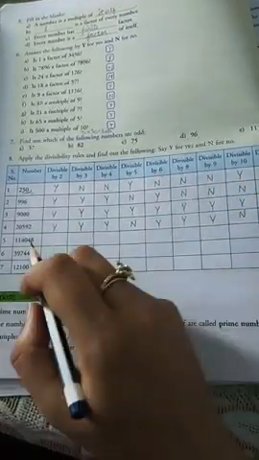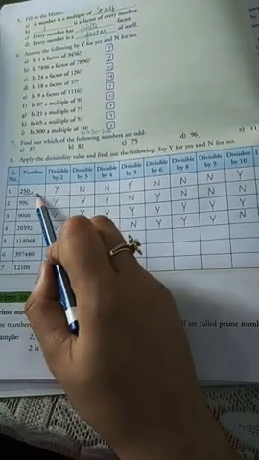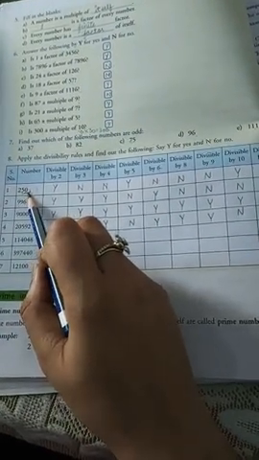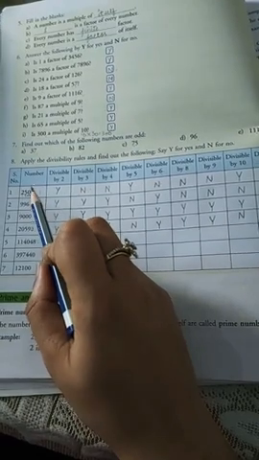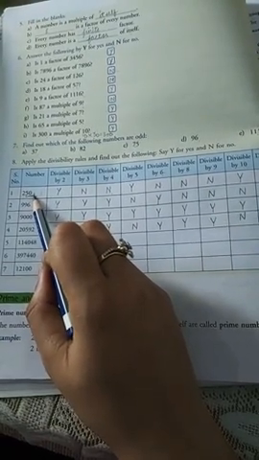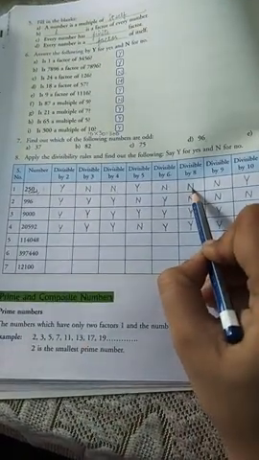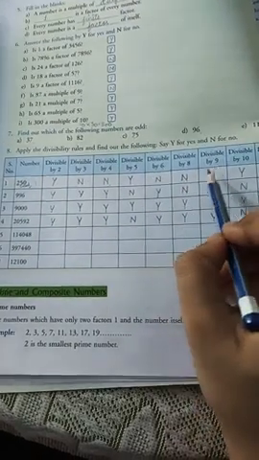Divisibility by 8, the last 3 digits. But you can see here are only the 3 digits. So divide 250 by 8. It is not divisible by 8 exactly. So that is why 250 is not divisible by 8 also.